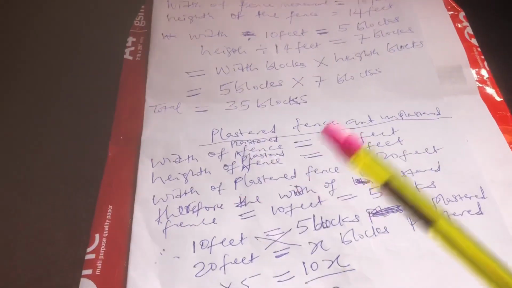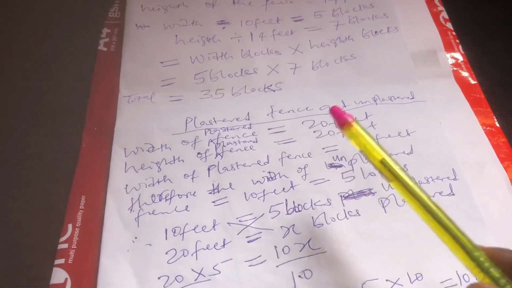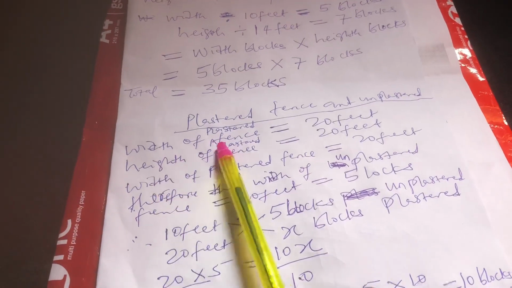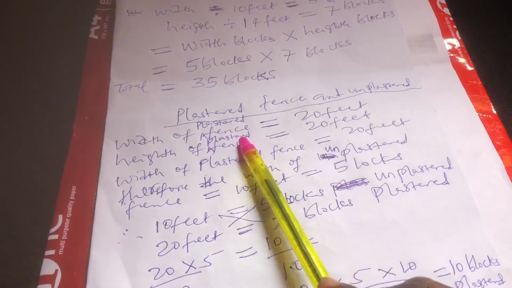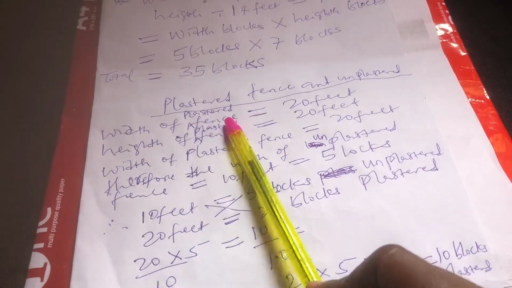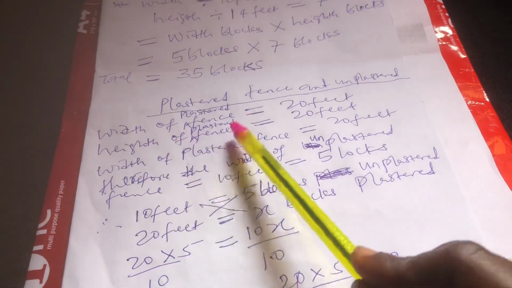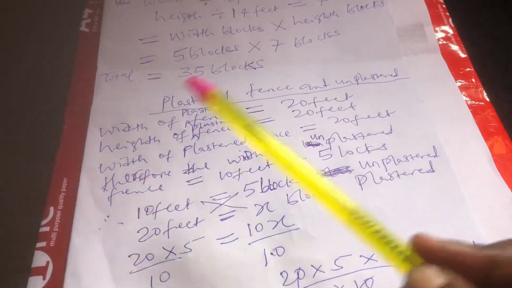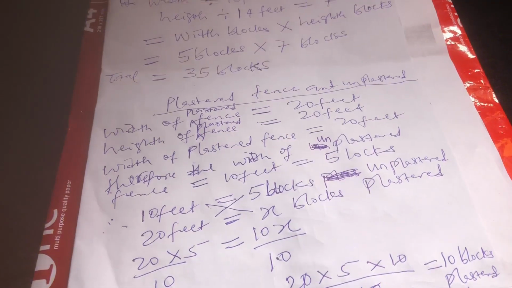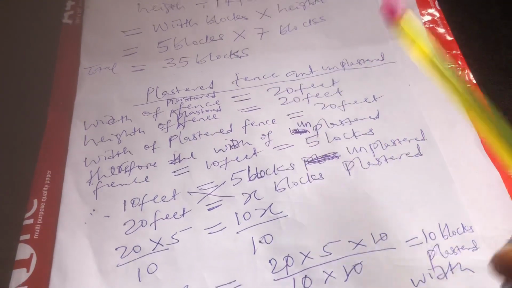So I'm going to explain how to relate a plastered fence with an unplastered fence. Now I'm using an illustration from my video. I'm going to explain with the plastered fence that I took. The measurement that I took, the width was 20 feet. Then the height of the plastered fence was 20 feet. So your measurement will definitely vary. It will not be the same as mine. It depends on the measurement that you got. Then the width of the plastered fence is 20 feet.